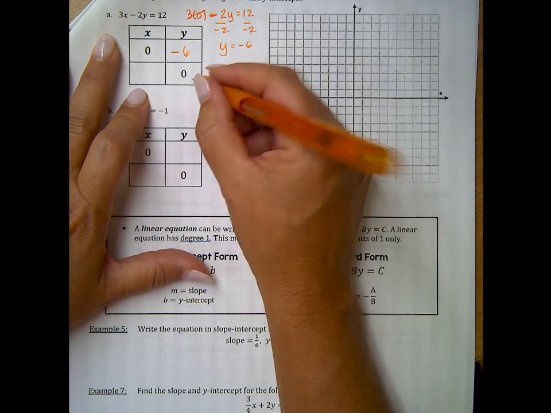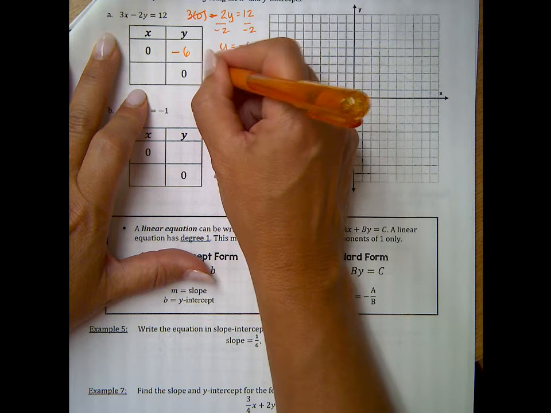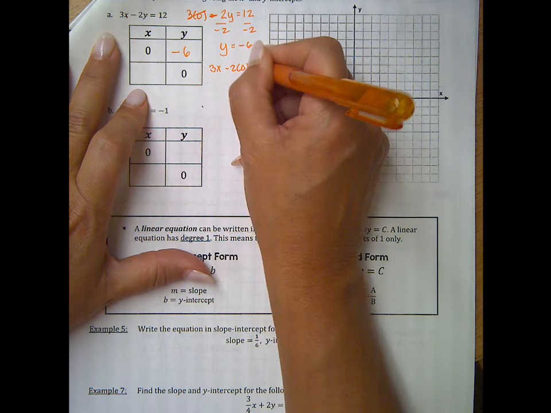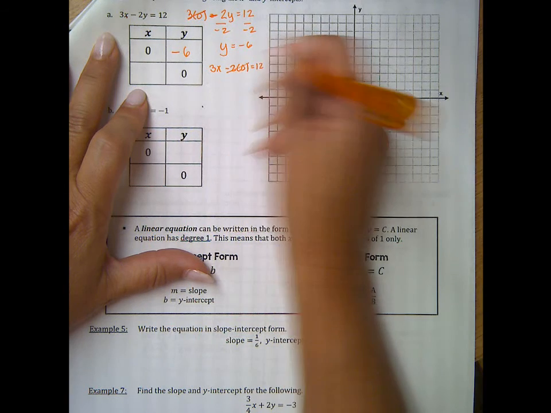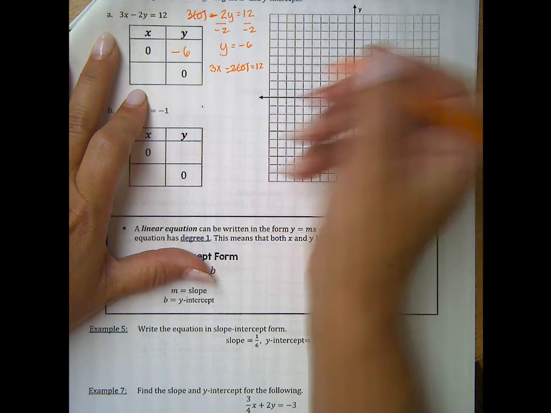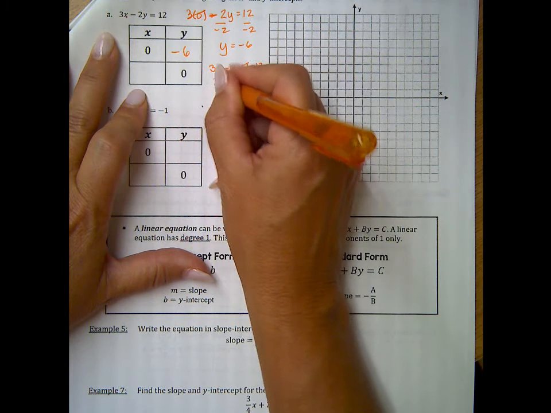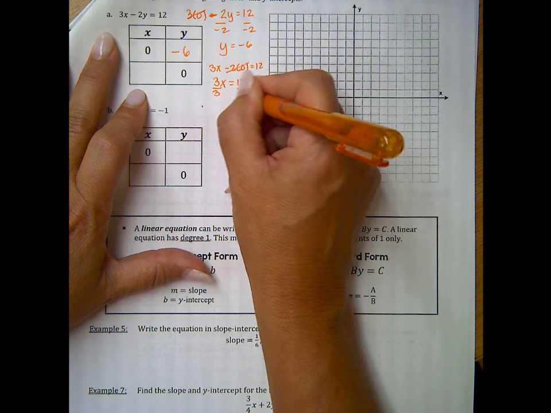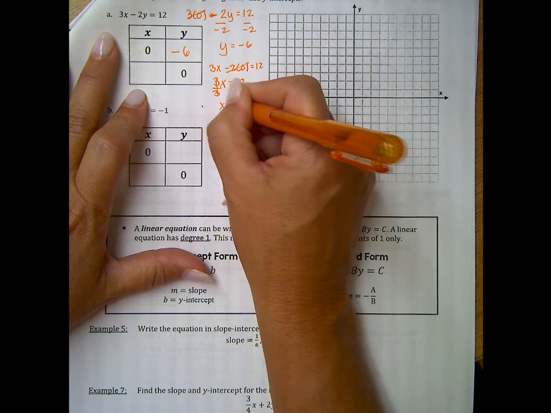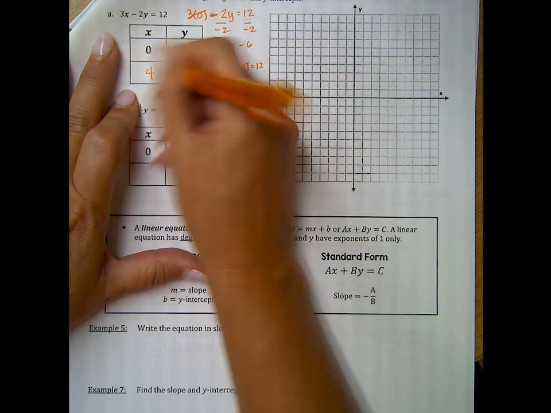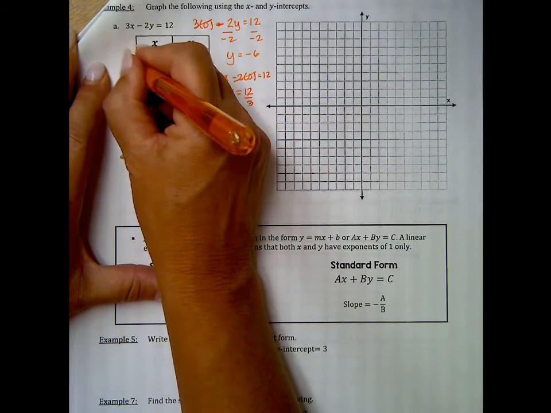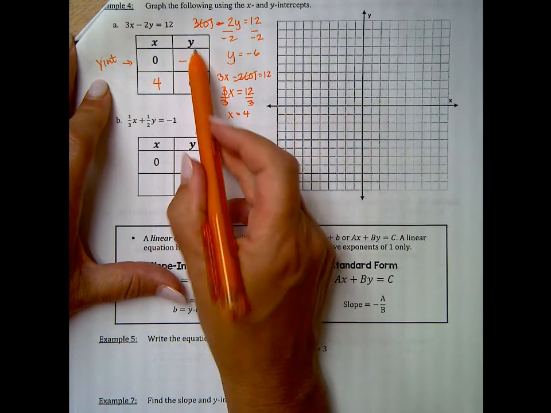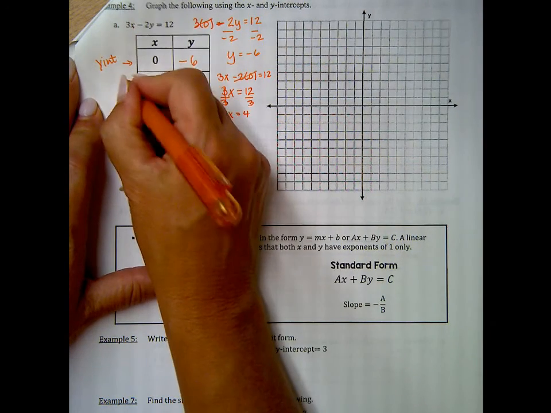And if we plug in 0 for y, we get 3 times x minus 2 times 0 equals 12. So that, of course, 2 times 0 is gone. And we divide both sides by 3. Divide by 3, divide by 3, and x equals 4. This, when x is 0, is the y-intercept. When y is 0, that's the x-intercept.